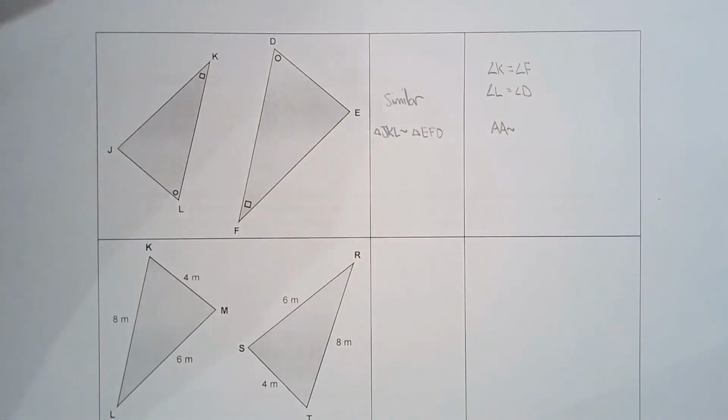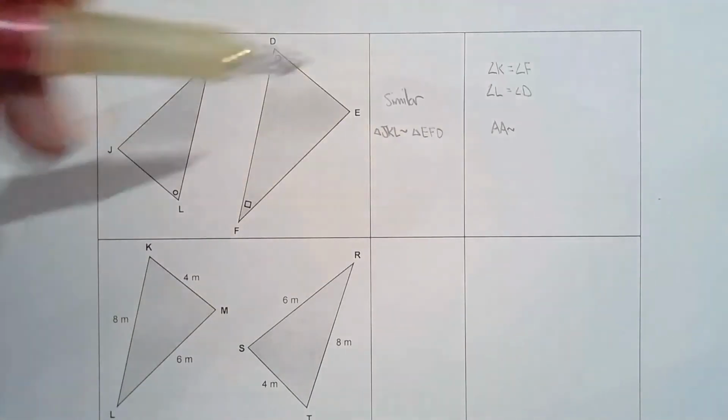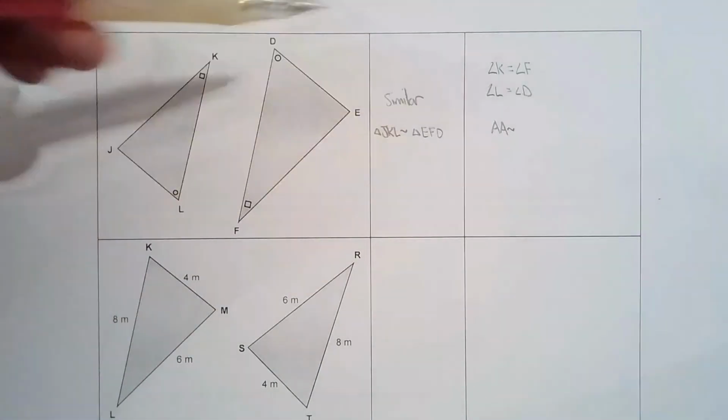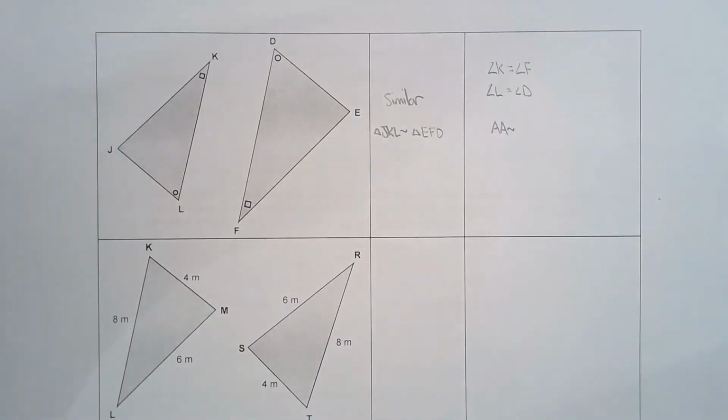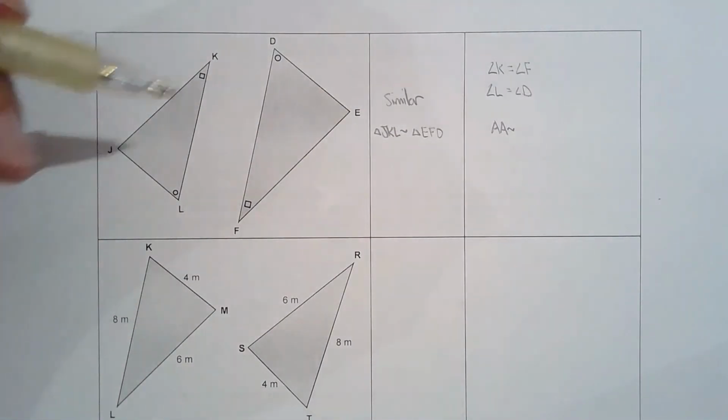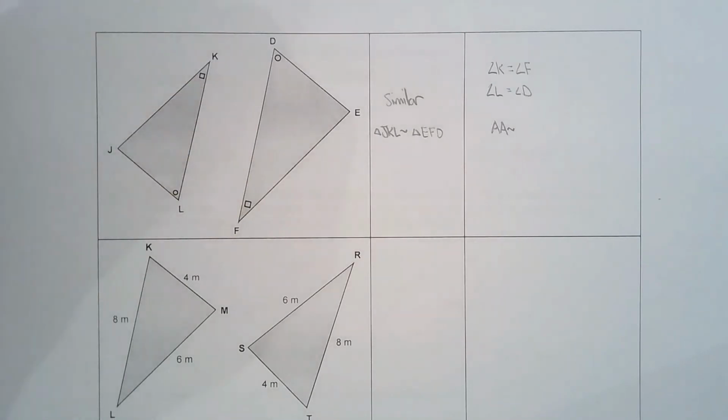Okay? This is, like I said before, the most common way when we work with the questions later on. It's the most common way to show that the two triangles are similar. It's so easy, right? You just need to show that two pairs of corresponding angles are congruent.